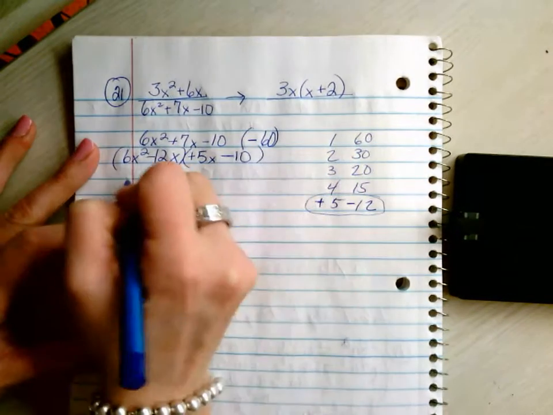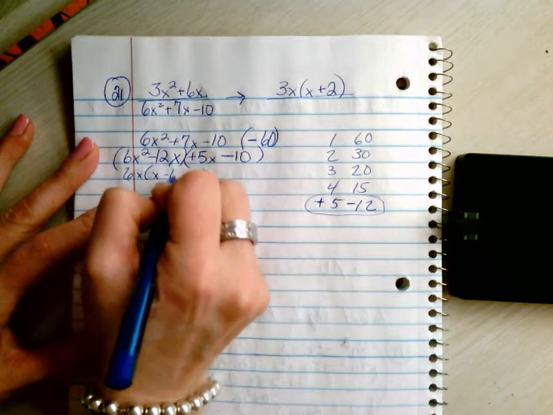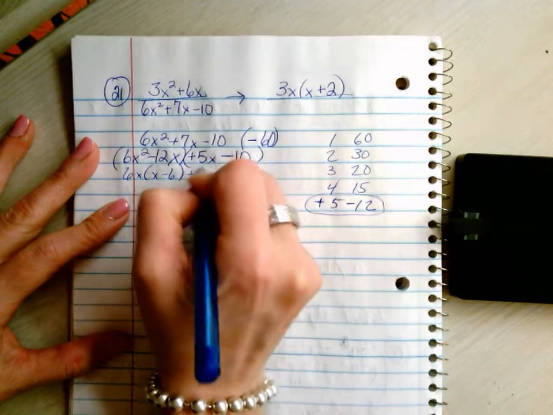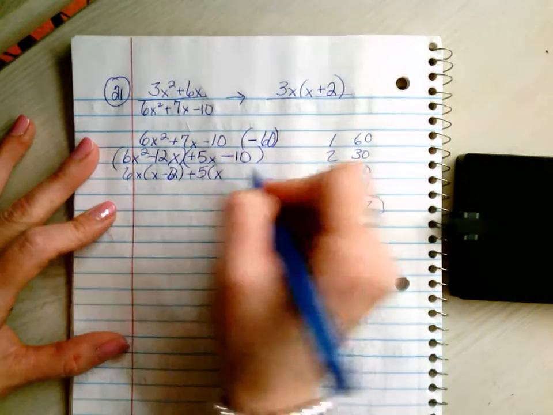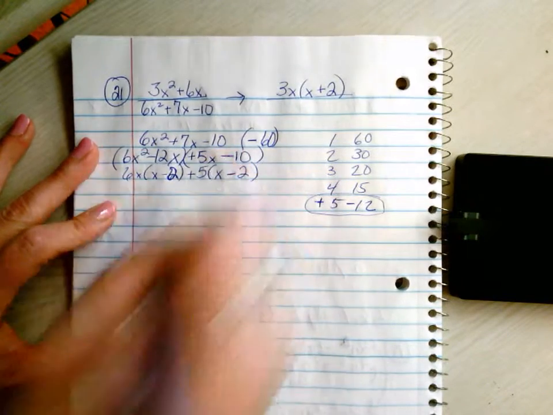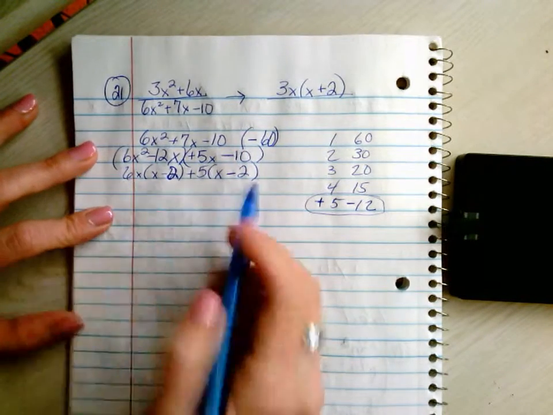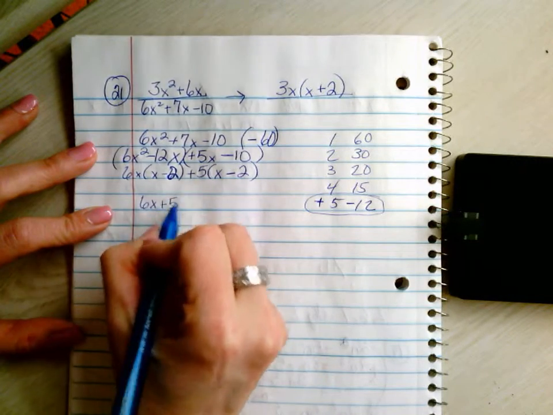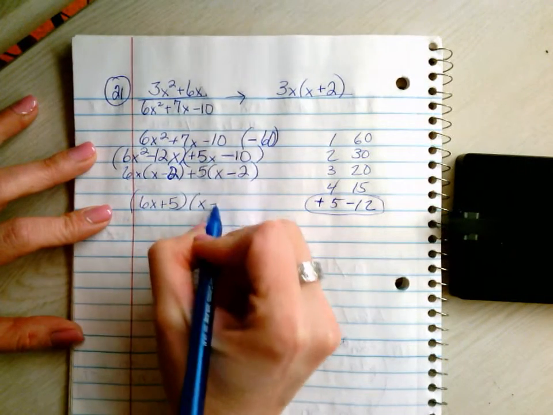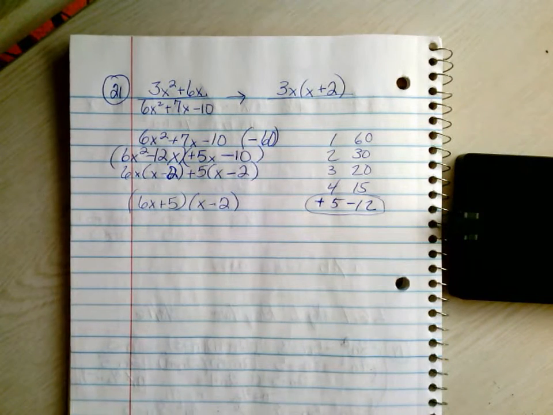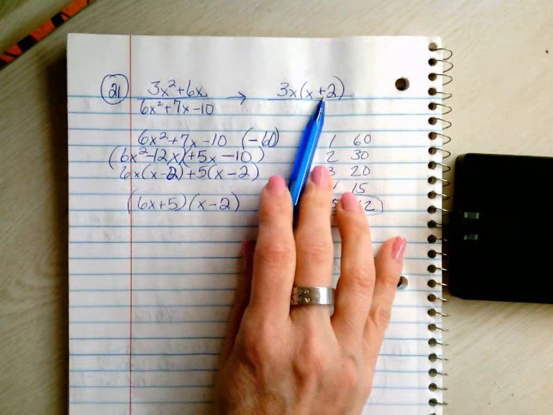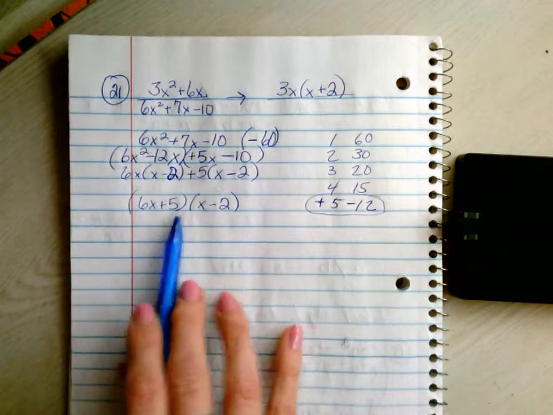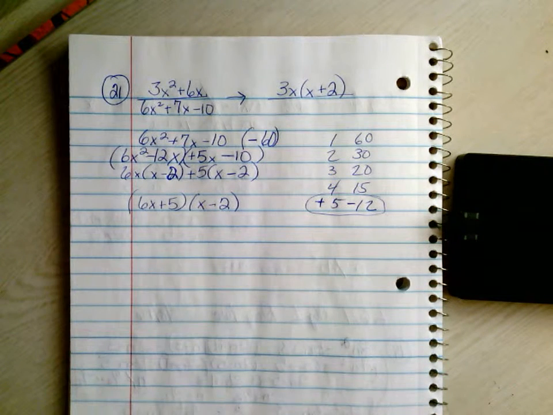Group. 6x, x minus 6, plus 5, x, that should be a 2, minus 2. Stop me if I do something stupid like that. So, 6x plus 5, x minus 2. Well, that doesn't seem to help us. The x minus 2 is close, but not exactly the same. But then I have a negative x and a positive 2.